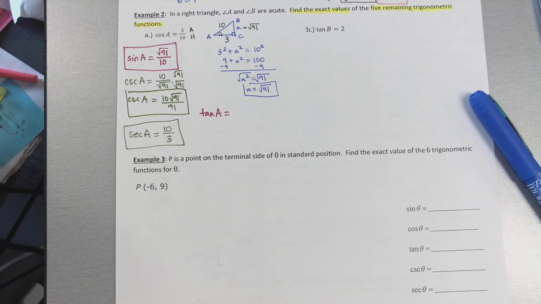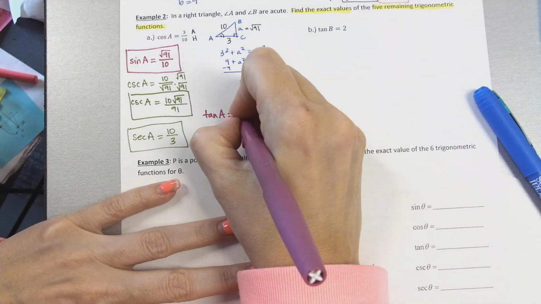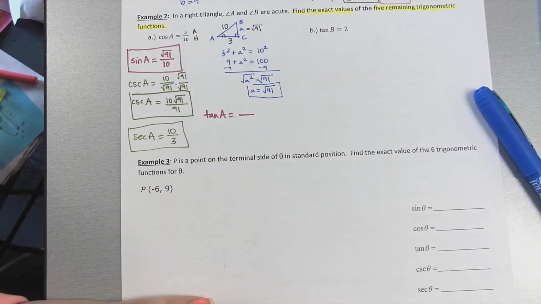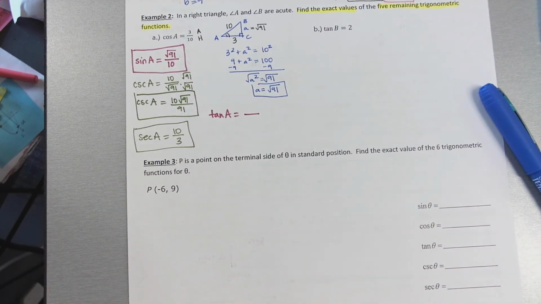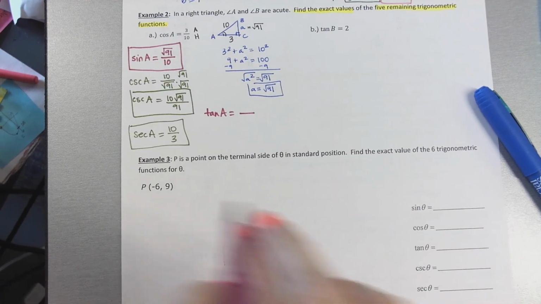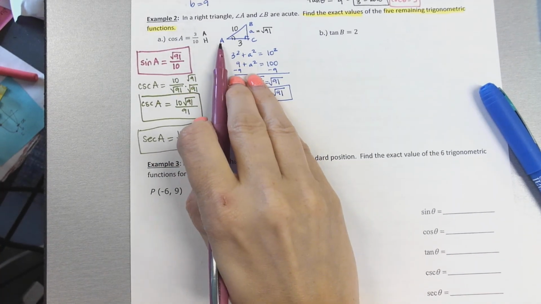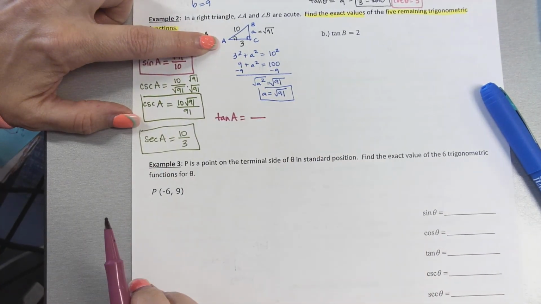Alright, and then Alexa, what did you get for your tangent for part A? Three times root 91 over 91. So the numerator is going to be your opposite side. So if this is A, the opposite is going to be which side?